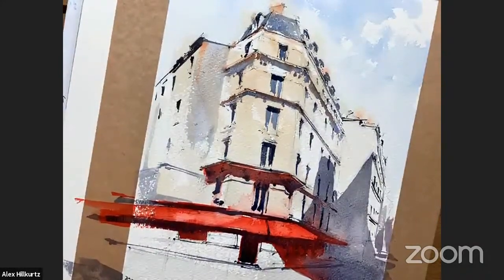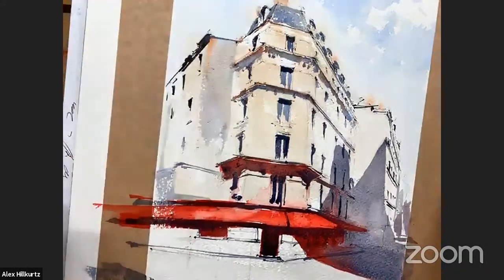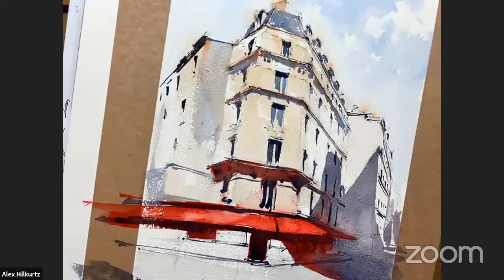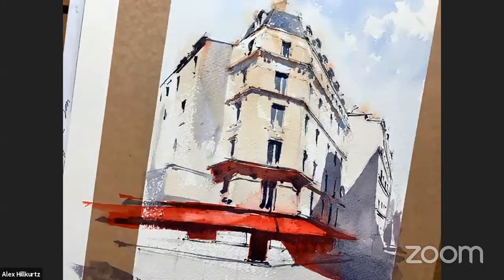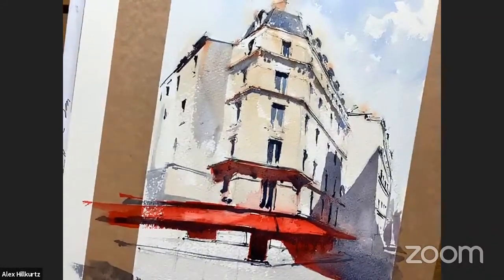What's the support you're using? I'm not using a support. My paper is on a block, so it's glued on all four sides. I just bought it as a block of this paper. So it's enough to keep it flat.